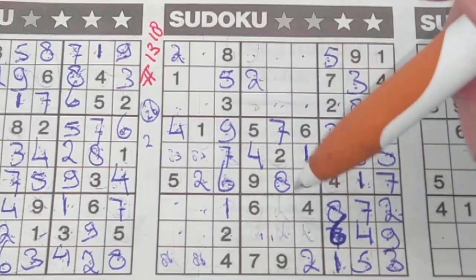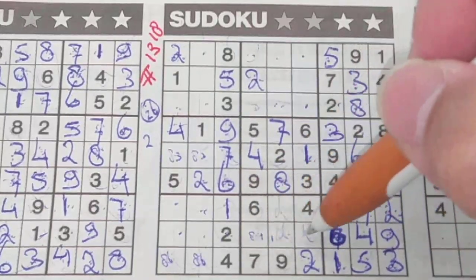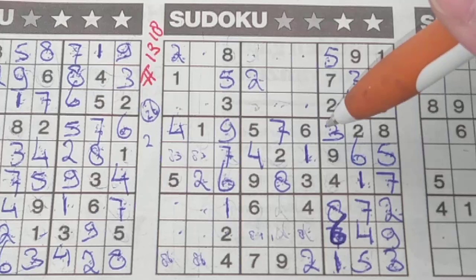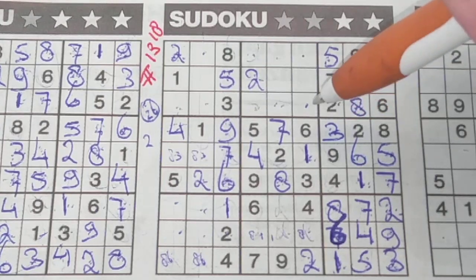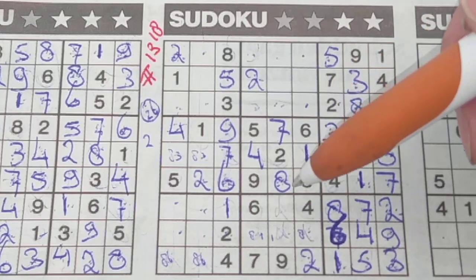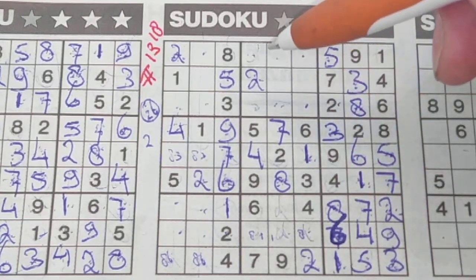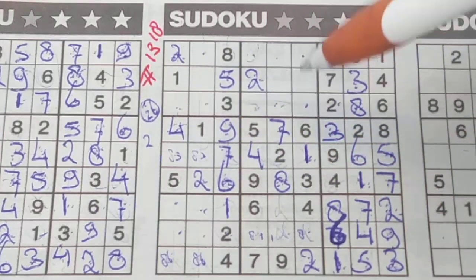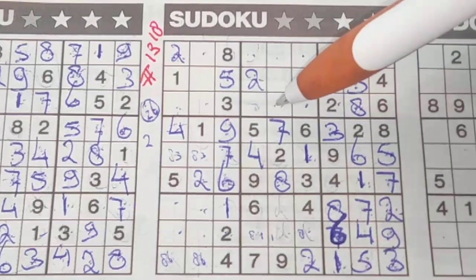Four missing numbers. One of the missing numbers is an 8. We see here an 8, no 8 in these two boxes, so the 8 could be here or could be there. 8, 1, the 3. Yeah. 8, 1 and the 3 is missing.